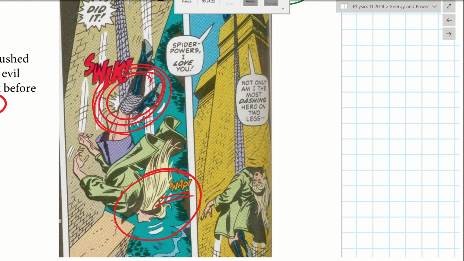So you cannot just stop someone by grabbing onto one of their body parts, because that body part stopped, but the other body parts are not. They're moving fast enough with such incredible kinetic energy that it cannot just be stopped like that.